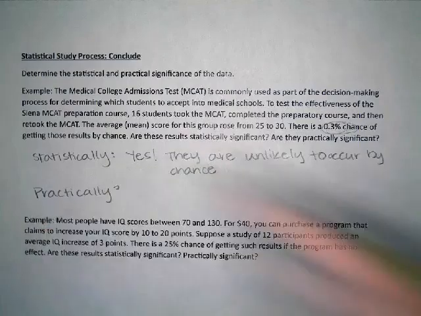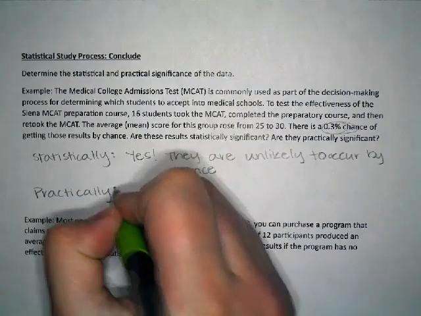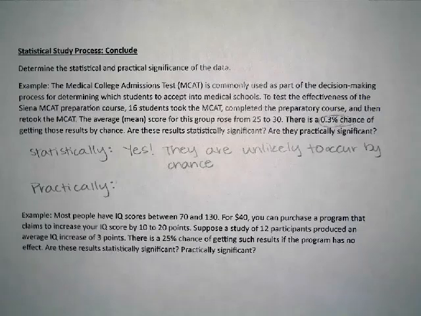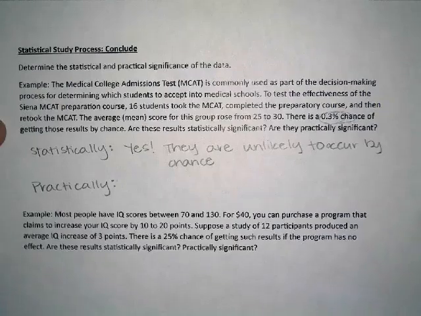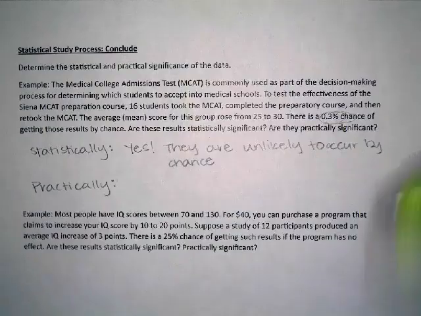Here, context would have been really important. A score rising from 25 to 30, it's rising by 5 points. That could be significant if it was a score of 25 out of 30 and it became 30 out of 30. I went from an 83% to 100%. That's super significant. But if it's scored out of 100, 25 out of 100 to 30 out of 100, that's not significant.